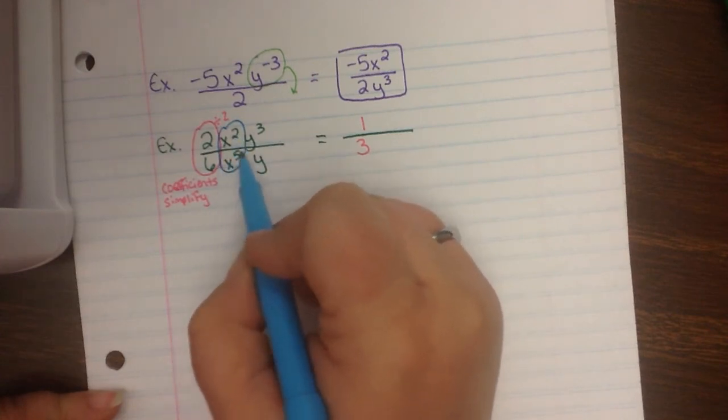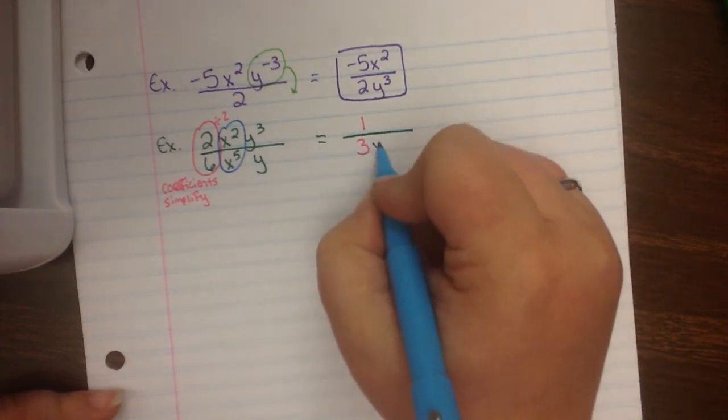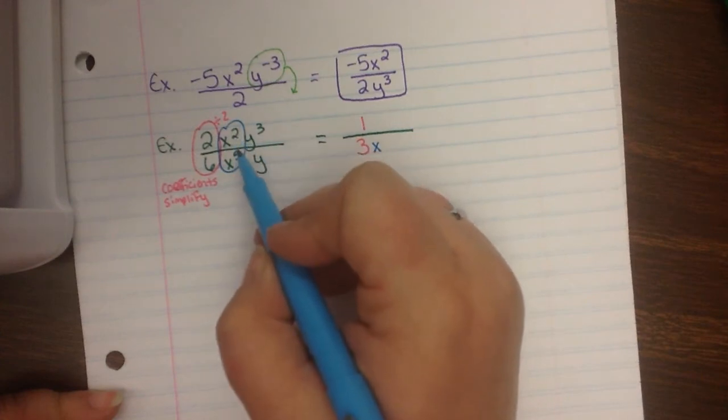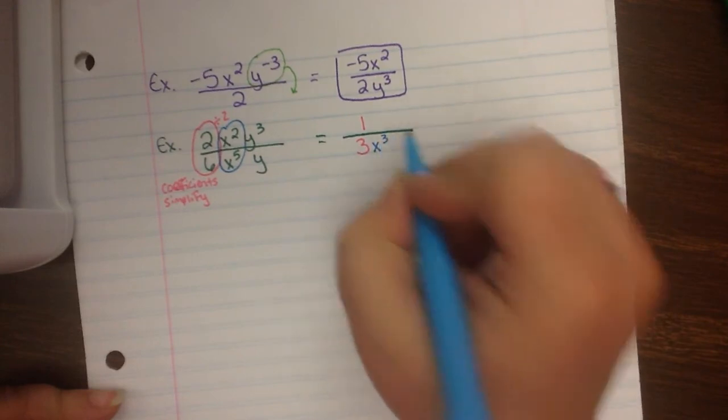So since I'm starting my subtraction with the 5 in the denominator, that means my x is going to stay in the denominator. Basically, it's wherever the larger power was, that's where your variable stays. Then I do 5 minus 2, so I get x to the third.